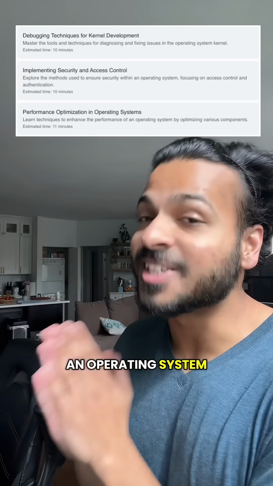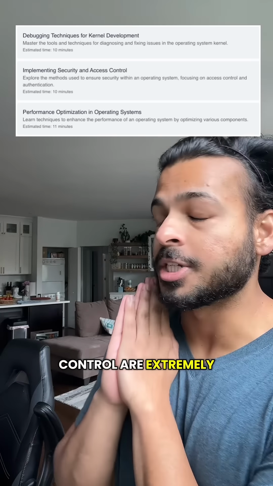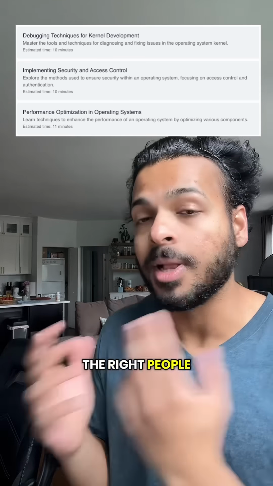Congratulations, you've built an operating system, or so you think. Something isn't working, and you'll need to know how to troubleshoot it. Security and access control are extremely important to ensure that the right people have the right access.